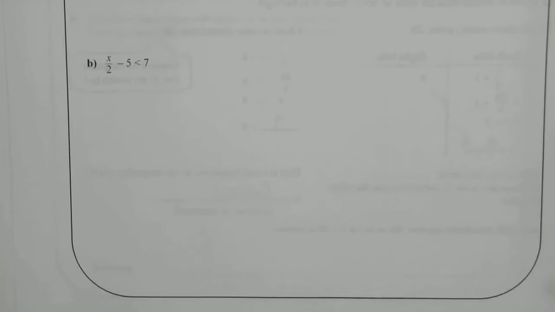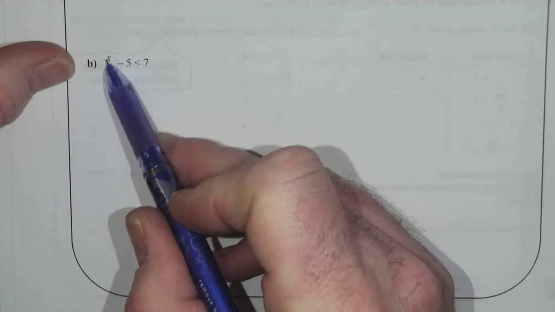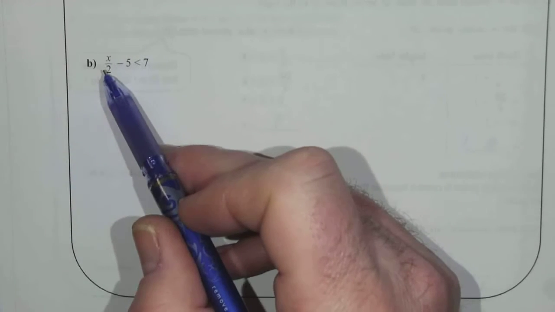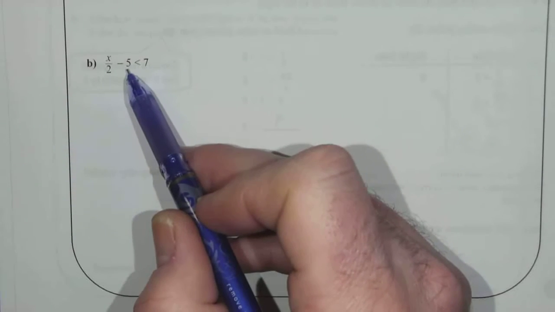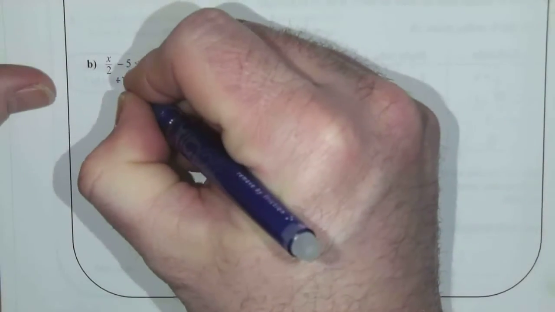x over 2 minus 5 is greater than 7. So once again, in order to isolate my variable, I need to get rid of this 5. Right now it's subtract 5, so I'm going to do the opposite. I'm going to add 5. So I'm going to add 5 there and add 5 there.